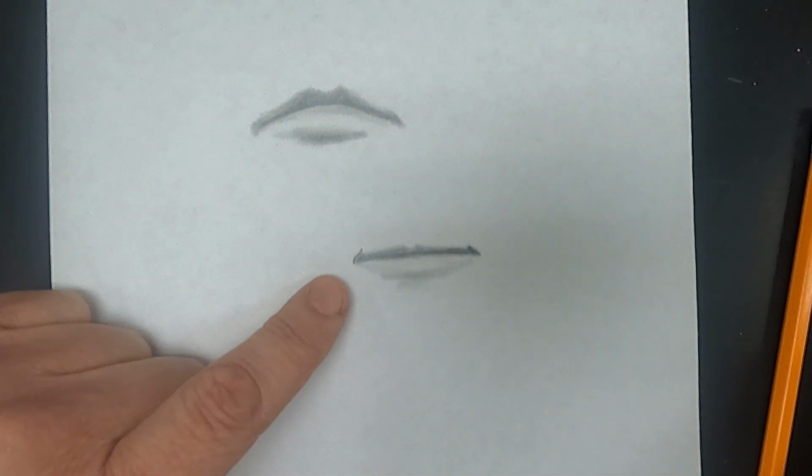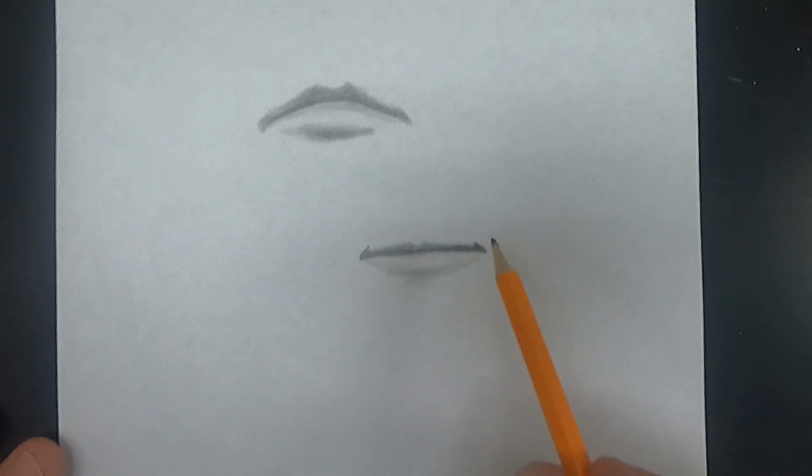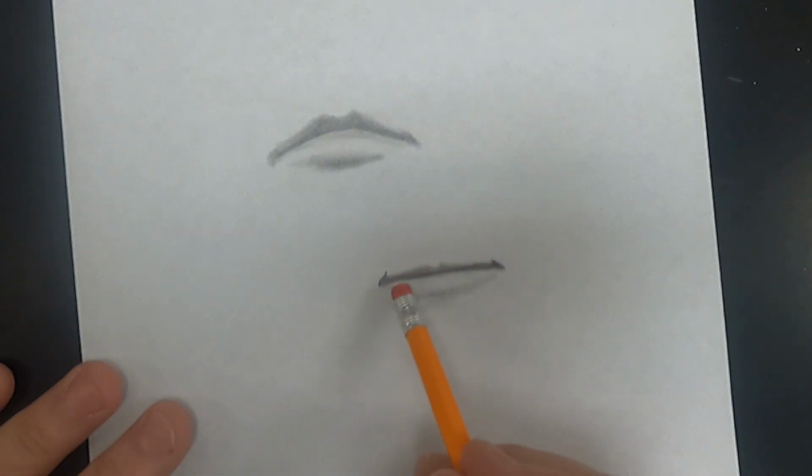It depends on your individual photograph and your individual person, because everybody's got a different mouth shape, just like everybody has different nose shapes, different eye shapes, and everything else. So here's two more examples. Hope this helps.